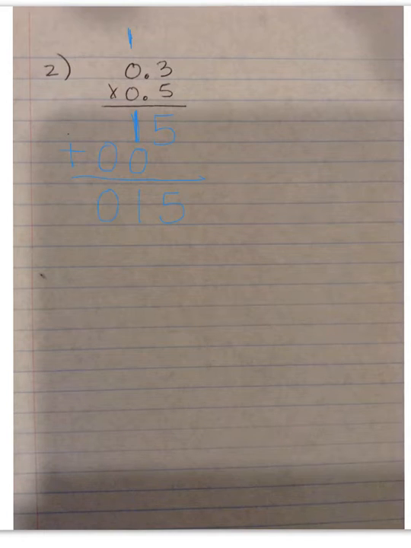Now, we're going to use that third step. We're going to put the decimal in our answer. The way we do that is we count the decimal places in the factors. In 0.3, we have one place to the right of the decimal point, so we're going to put 1 right there. In 0.5, we also have one space to the right of the decimal, so we're going to put 1 right there. Then we're going to add those, and the sum of those two numbers is 2.